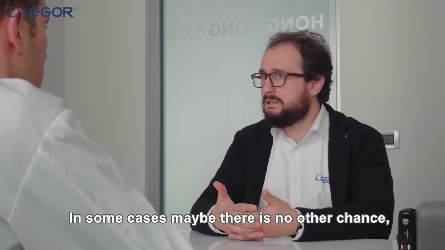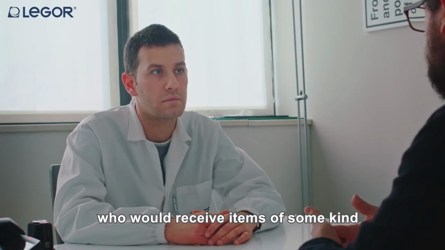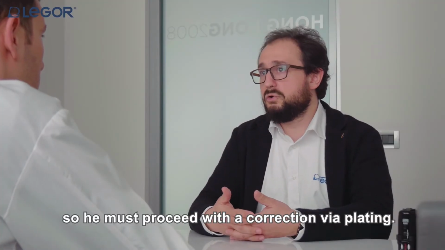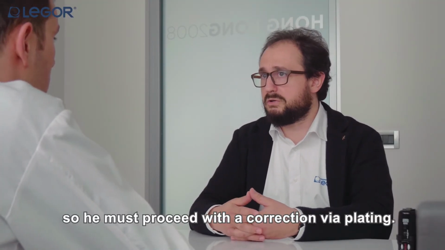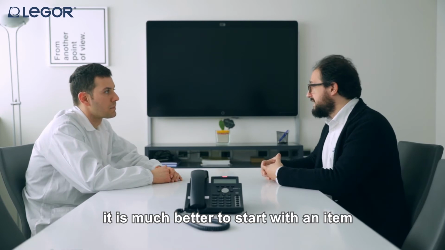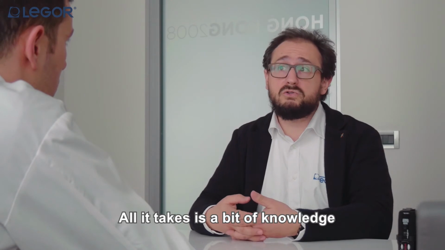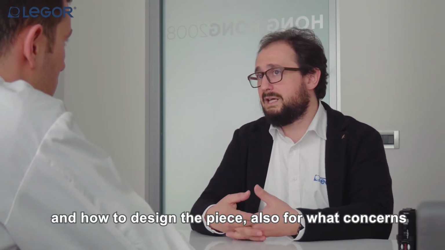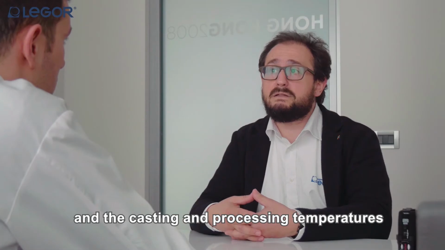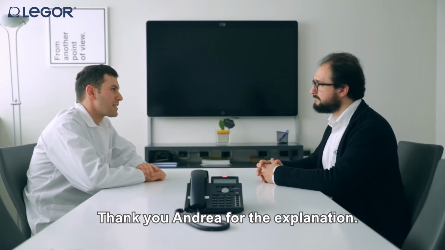In some cases, maybe there is no other chance, like for example, a subcontractor who would receive items of some kind and can't actually do extra finishing, so he must proceed with the correction via plating. But as a matter of fact, it is much better to start with an item that is free from these porosity issues, and all it takes is a bit of knowledge on how to make a casting and how to design the piece, also for what concerns feed sprues, knowledge about the alloy and the casting and processing temperatures at the casting stage. Thank you, Andrea, for the explanation.